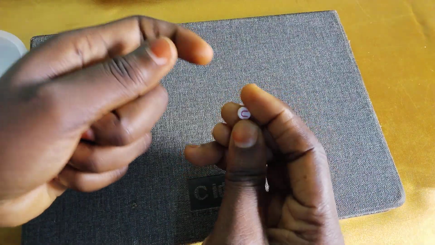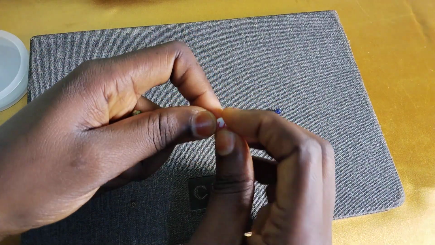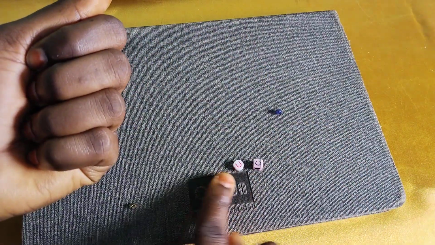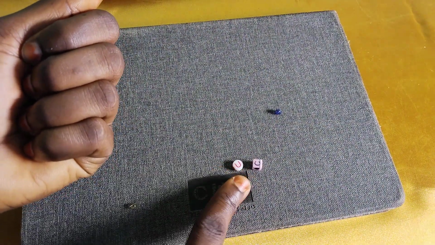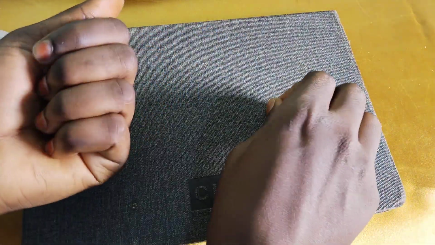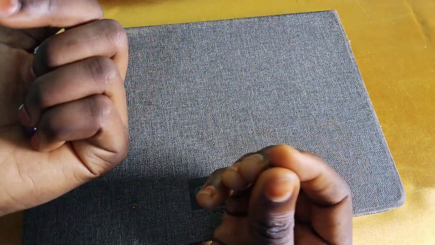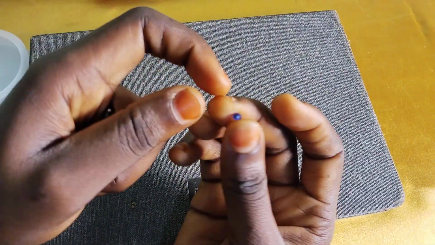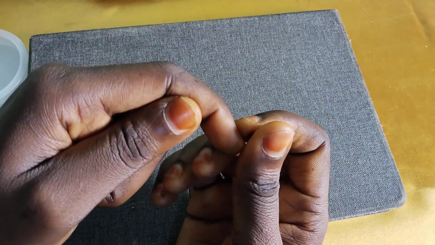So this is another alphabet bead, but you can see it is not the same as this one. Okay, they are not the same. This is the flat, this is the square one. Okay, so this is size 4. Yeah, this is size 4 of this particular bead. This is size 4 of crystal bead.